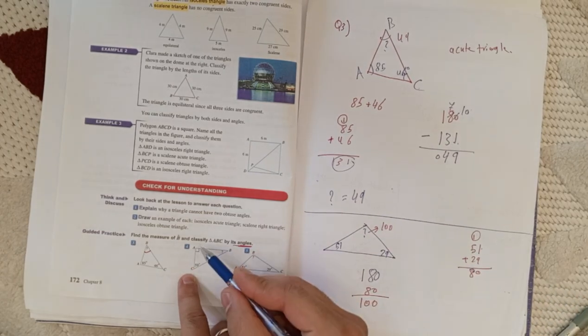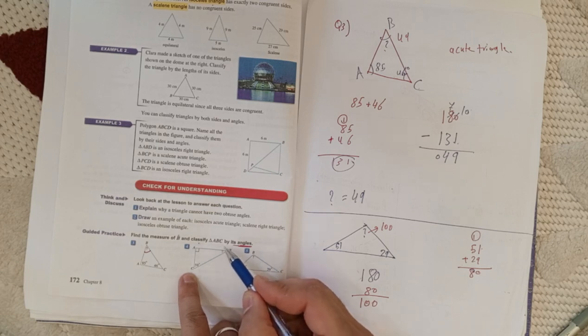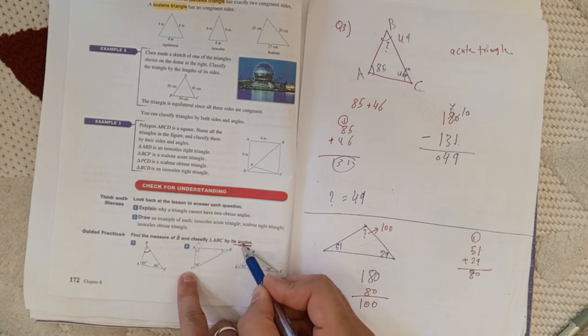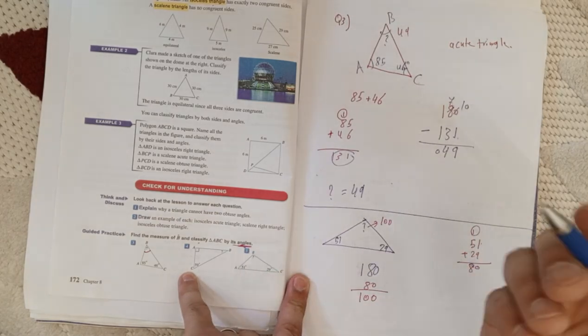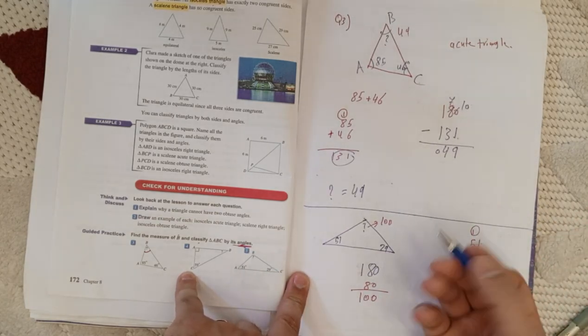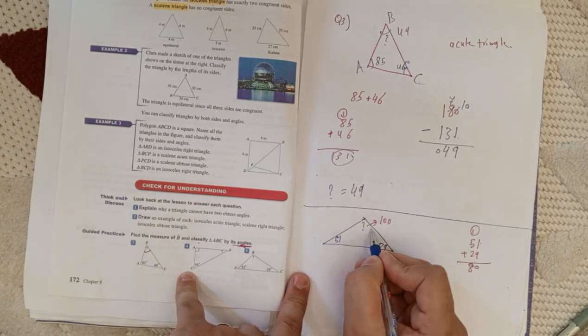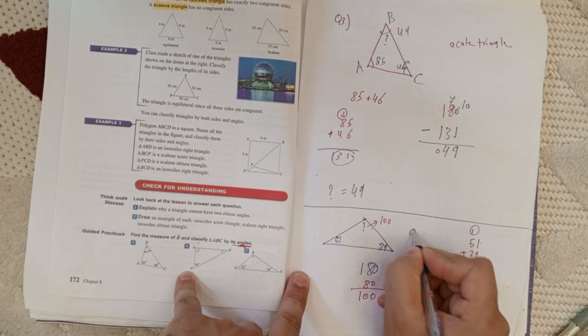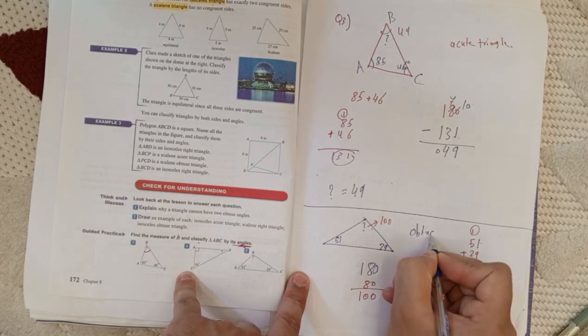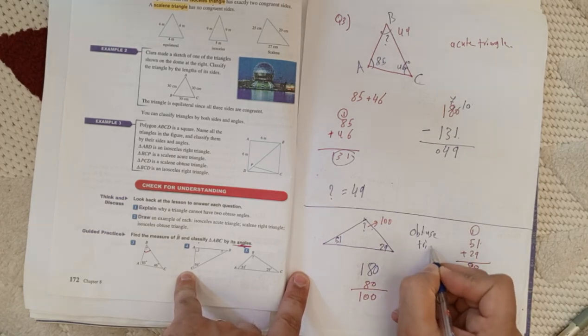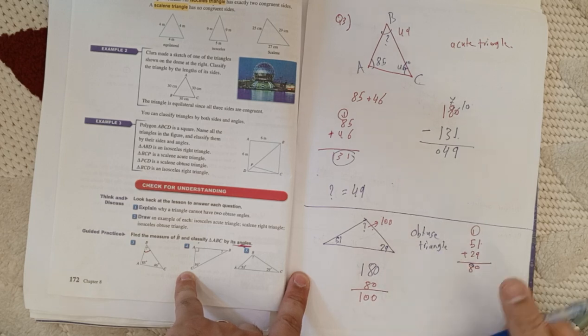The question says, do not forget, classify each triangle by the angles, by looking at the angles. Is it acute, right, or obtuse? We know these two angles are less than 90, but this one is more than 90 degrees, 100. So that's why it's called an obtuse triangle.